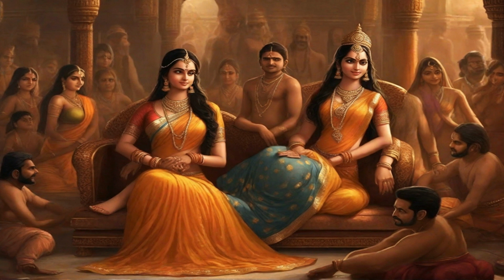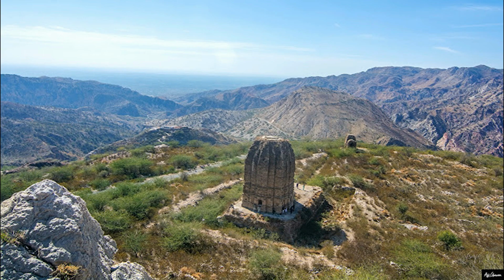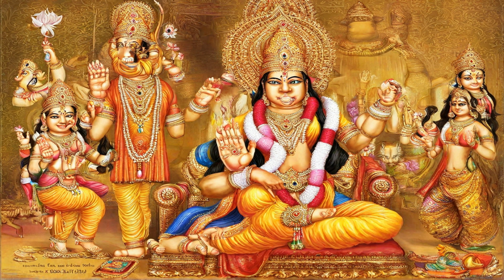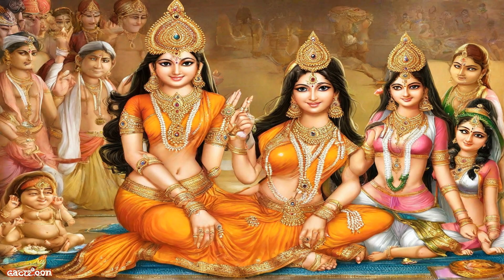There are following famous buildings of Hindu Shahi's golden era. The Amb temples are a group of 3 Hindu temples located in the Sakasar Valley in Pakistan. The temples were built by the Hindu Shahi king Anandapala in the 10th century CE. The temples are dedicated to the Hindu deities Shiva, Vishnu, and Brahma.